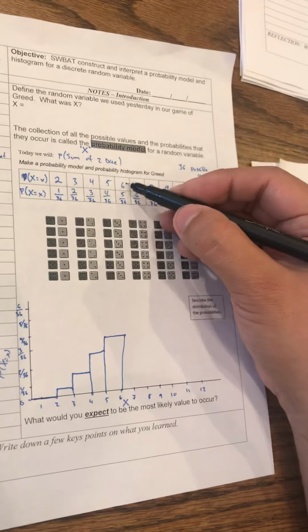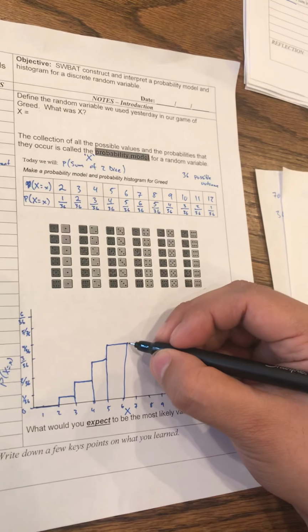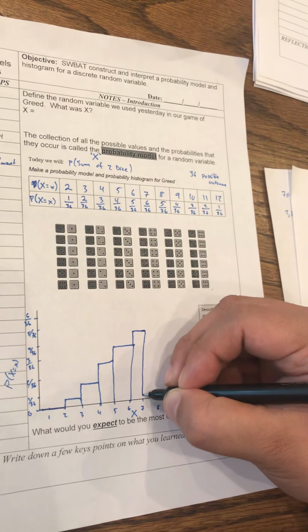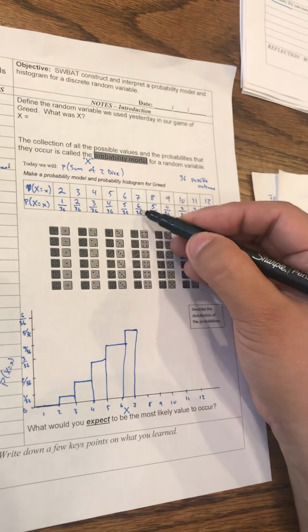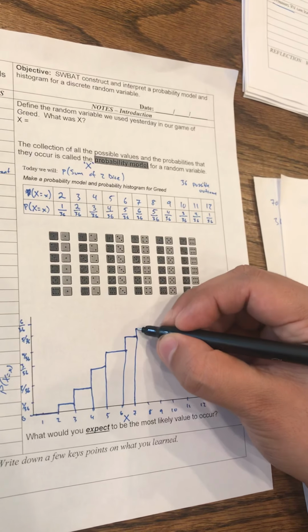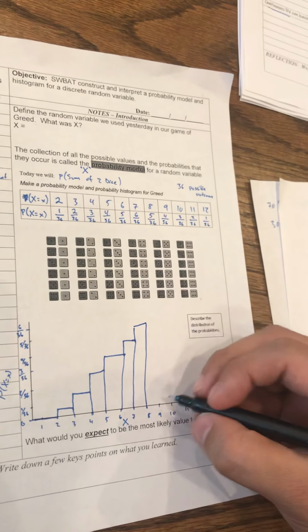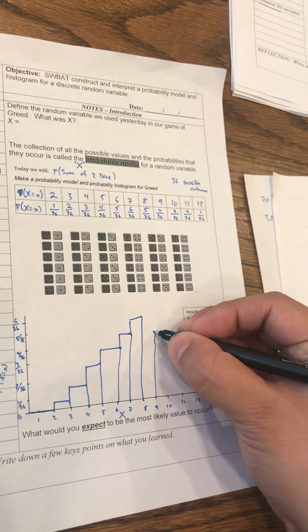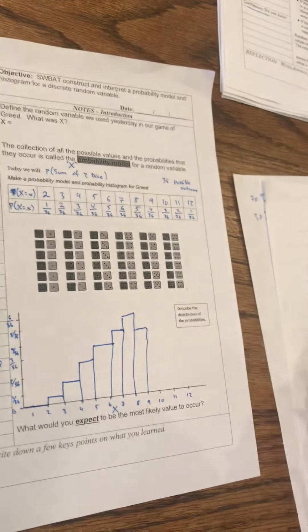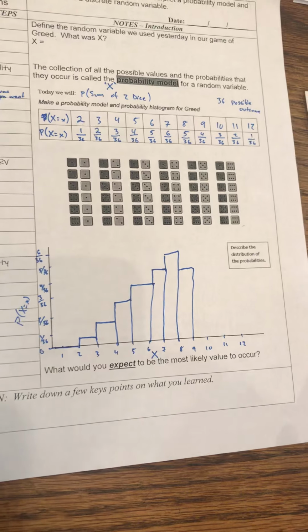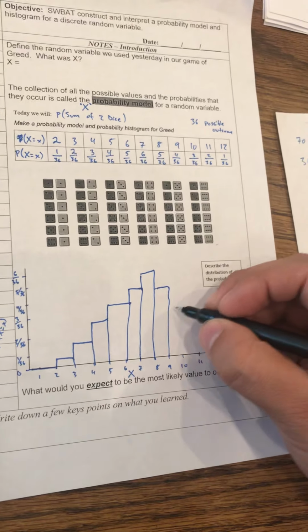And the probability of landing on a 6 would be 5 out of 36. So next little mark. And then the probability of landing a 7, which is the biggest one, is 6 out of 36. And then you can start to see it's going to start coming down. Okay, so I'm going to let you guys continue on the rest.